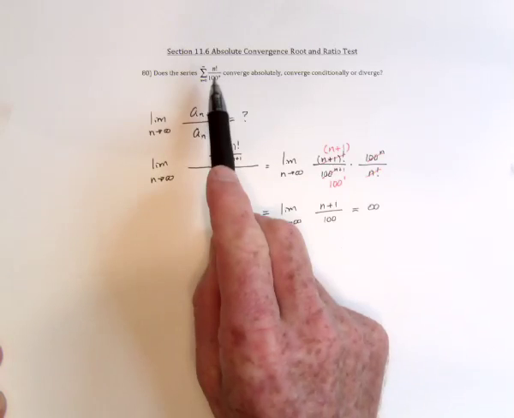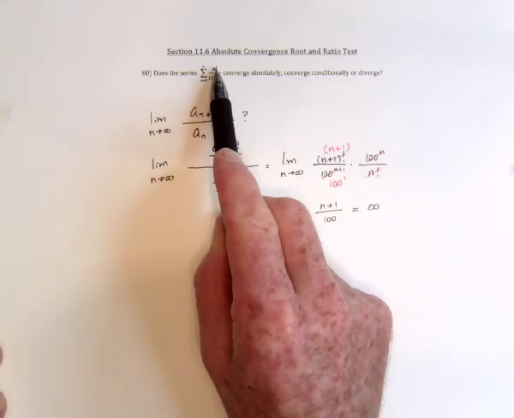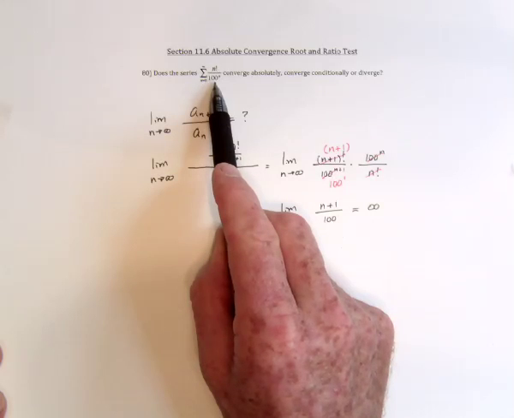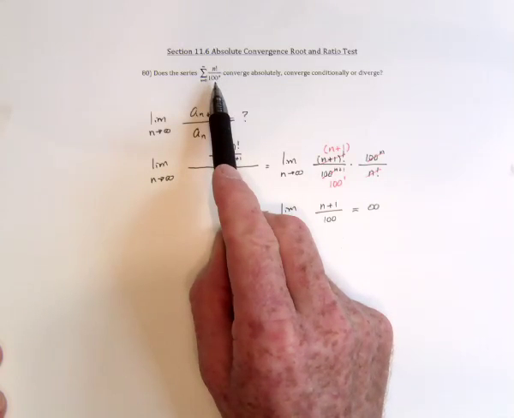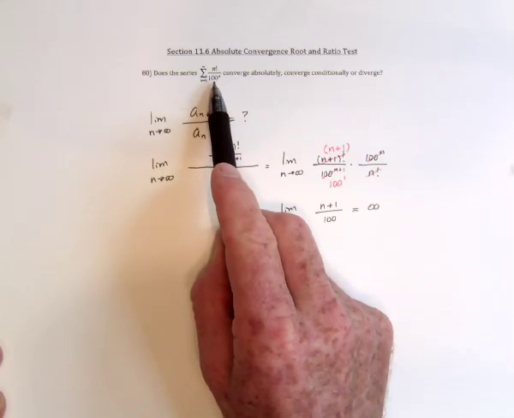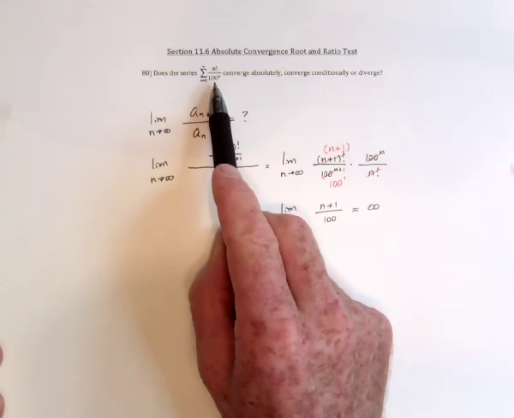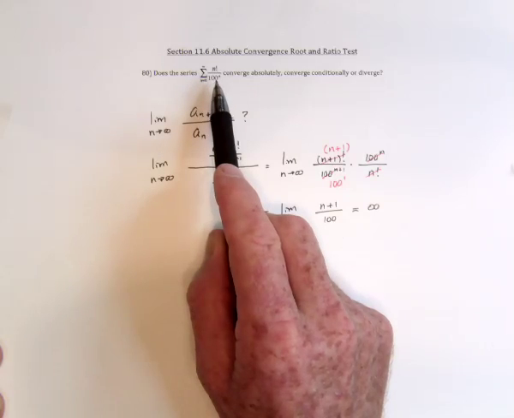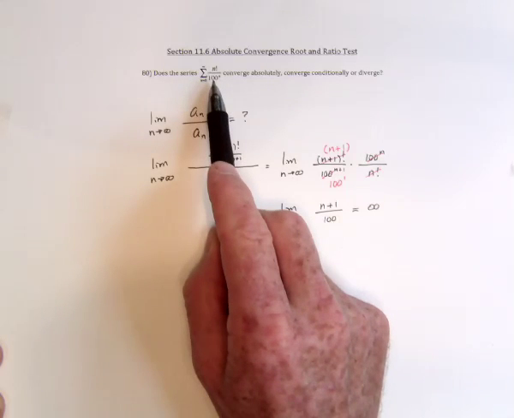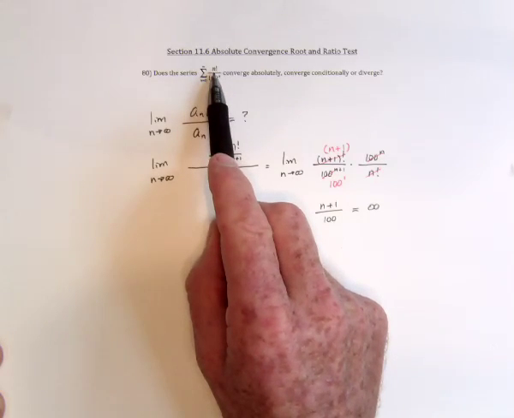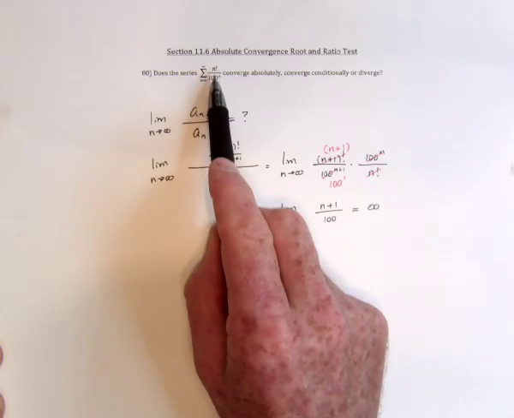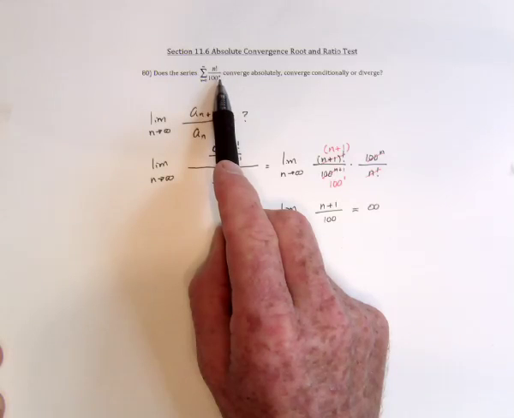If you go back to this, it's basically a battle between n factorial and 100 to the n. And you might think, well, 100 to the n, that means 100 times 100 times 100 times 100. That's going to be huge. That's a very powerful function. But n is going to infinity, so eventually it gets past 100. So imagine you get to 200. Then this one is going to say 100 times 100 times 100 times 100, 200 times in a row.